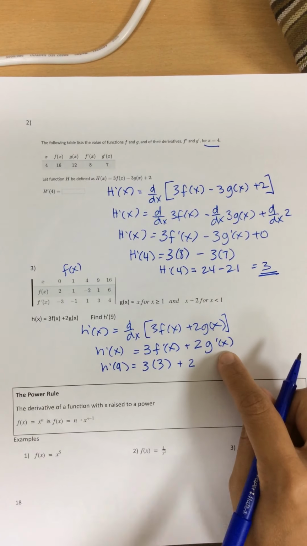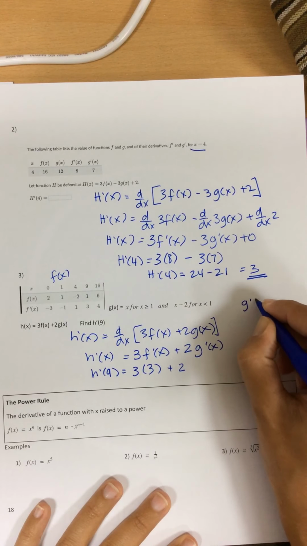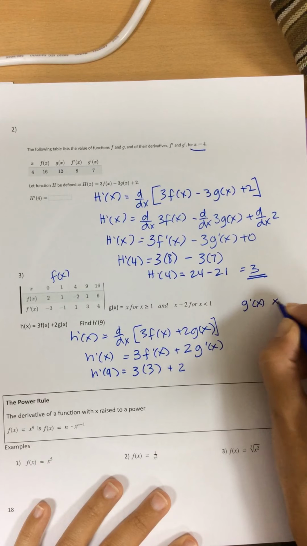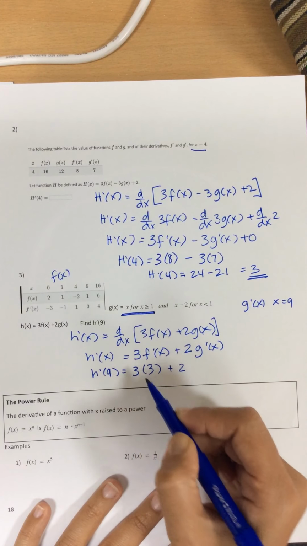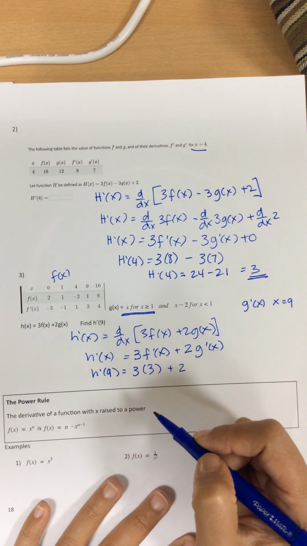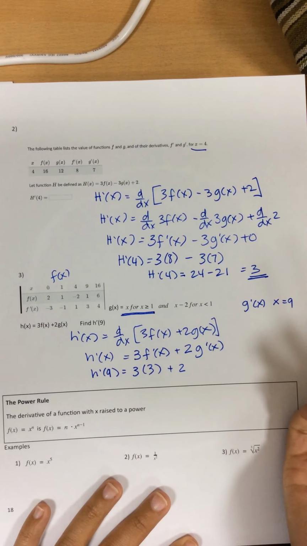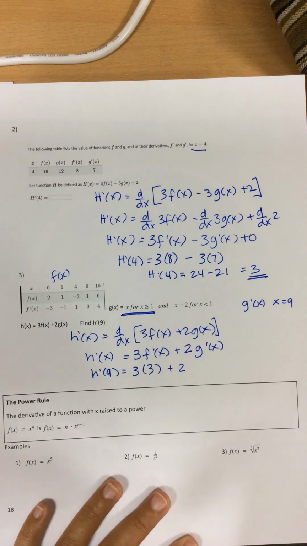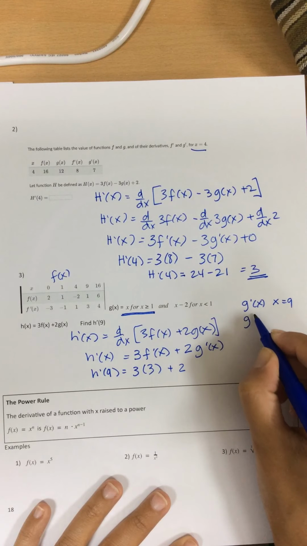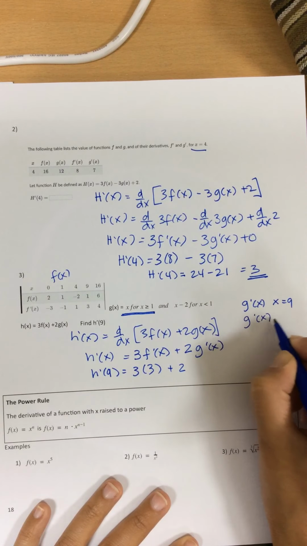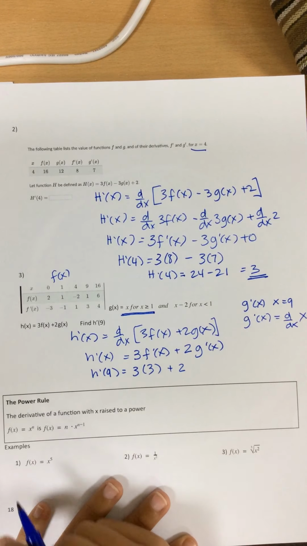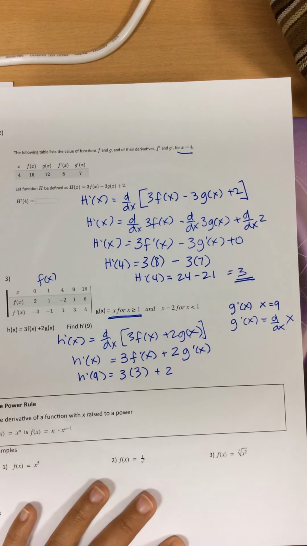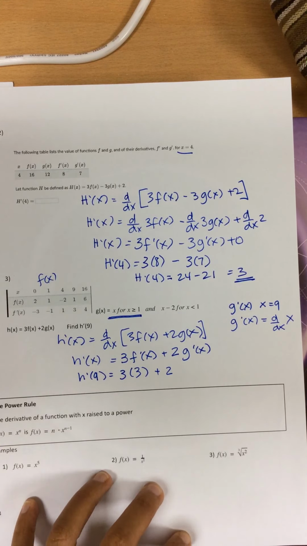Okay, so now here's where I'm going to have to do some work on the side. G prime of x for when x is 9 means we are going to use this function, right? Because it's x for when x is greater than or equal to 1 and 9 is greater than that. Okay, so what is g prime of x? That's the derivative of the function x.